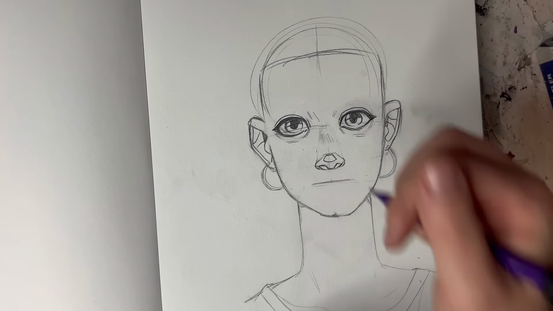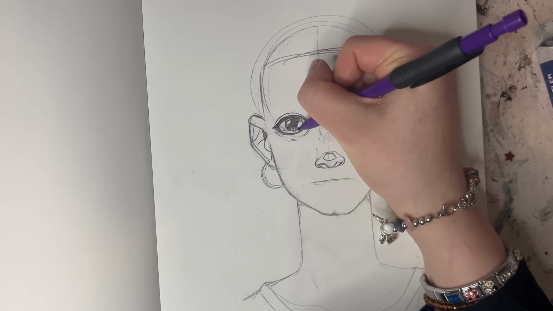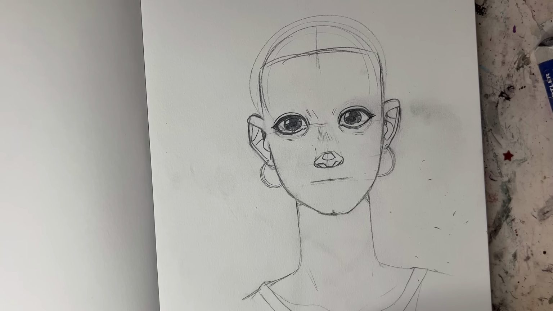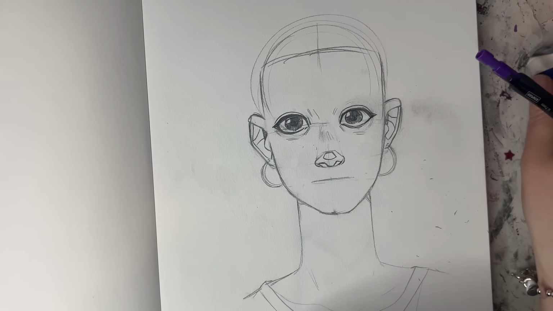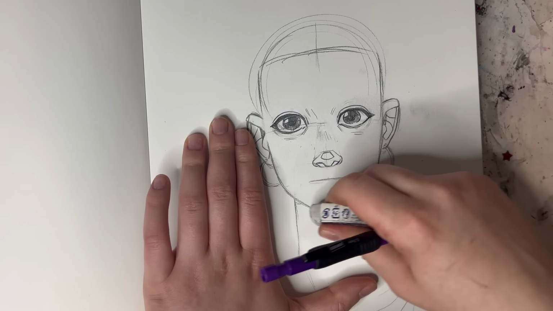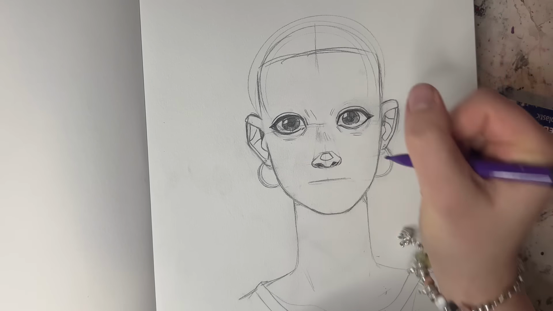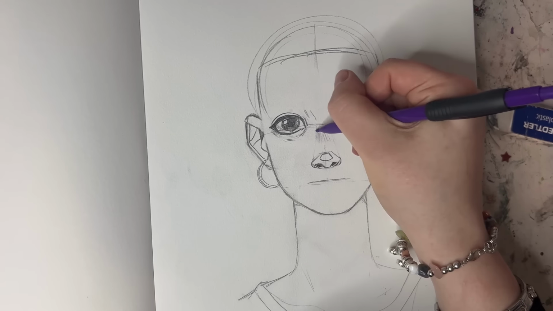Super cute. I want to make her eyes a bit darker, so we're just going to color this. So now you've got the eyes. It's so cute. Now that I'm looking at the overall shape, I do want to fix the chin a bit. Gonna color these nostrils in.